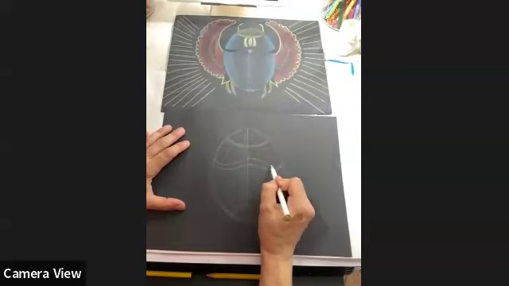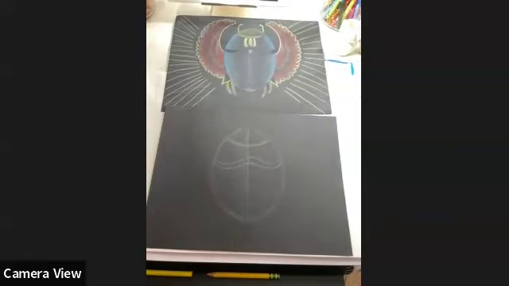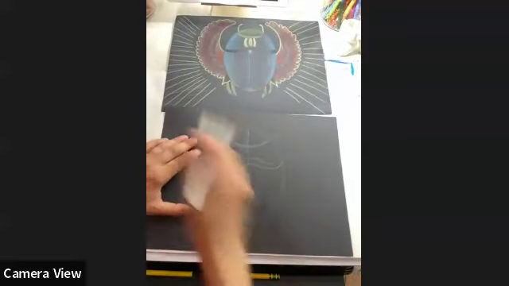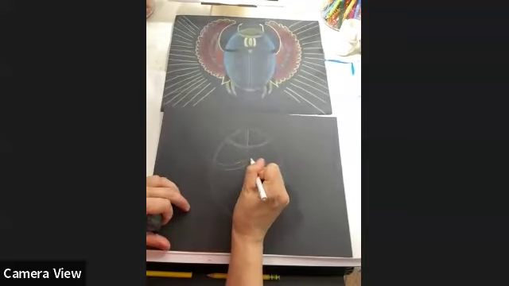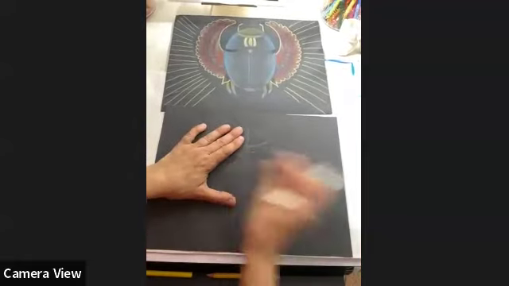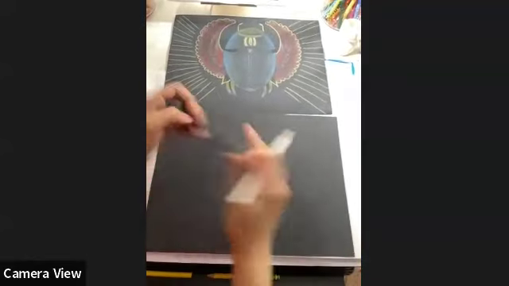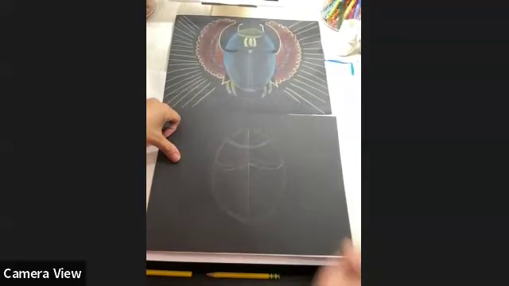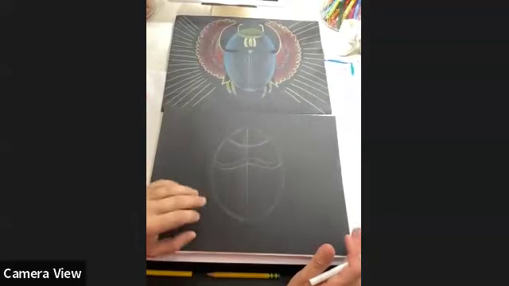So tonight's lesson is also a lesson in symmetry, trying to get both sides equal to each other. Not the easiest thing. But just take your time and do your best. I got to straighten mine out a little bit here. Okay, so far I feel like it looks like an egg.